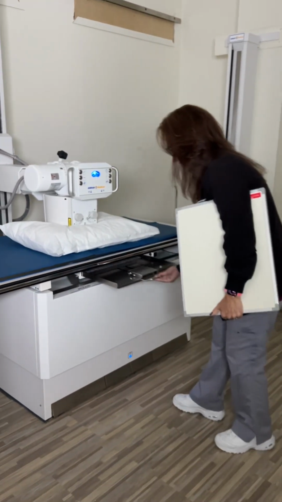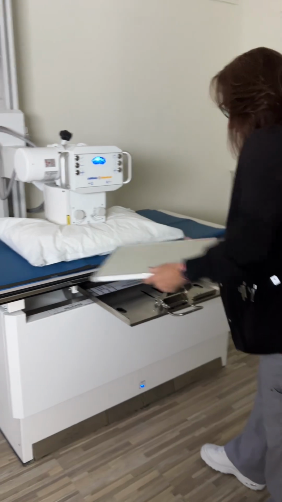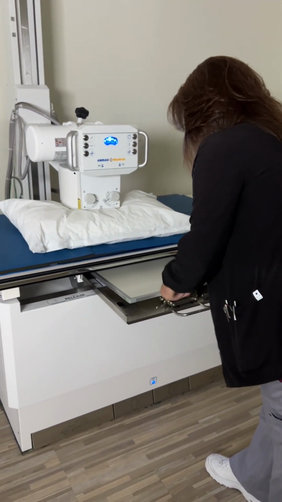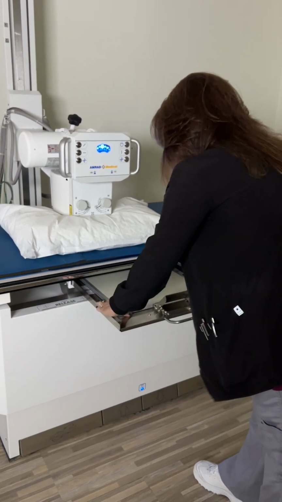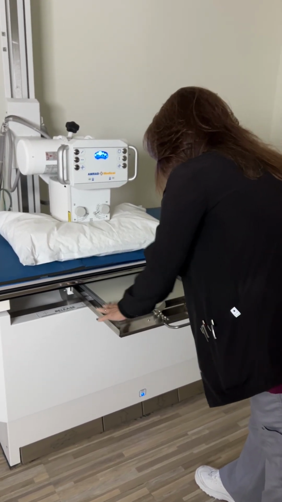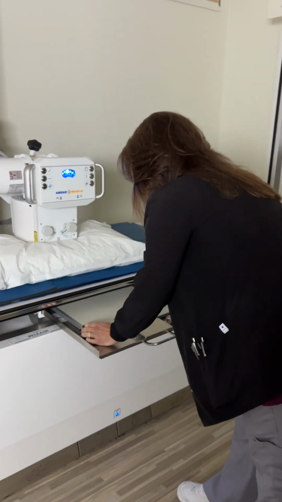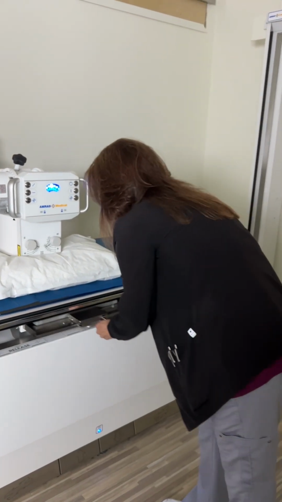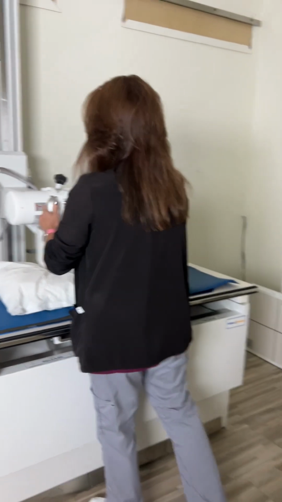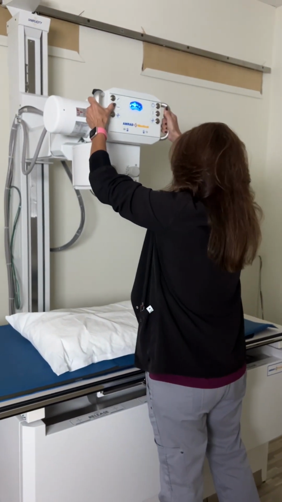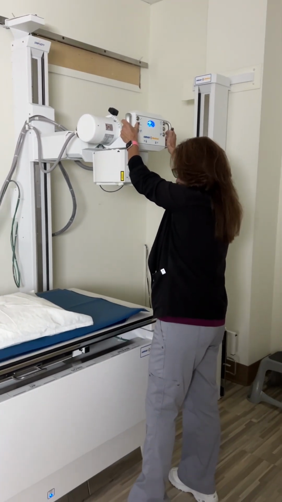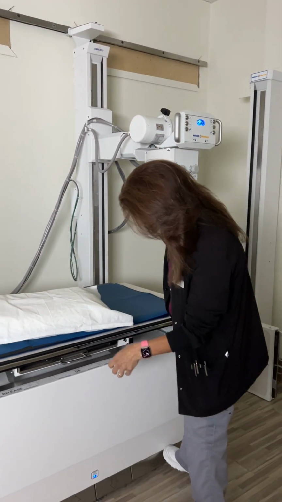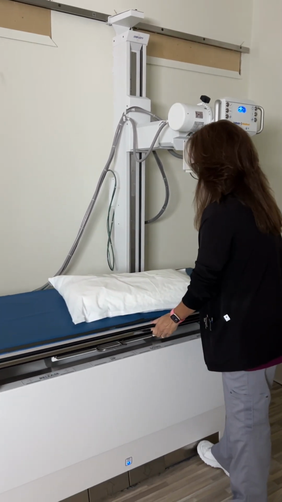So I've got my image receptor. I'm gonna bring that in and place it crosswise to my patient, and lock that into place. And then I'm gonna move this out of the way, because anytime you put a patient on the table, you wanna make sure that your tube is not in the way for them at all, because patients don't always pay attention and you don't want them to knock themselves out.